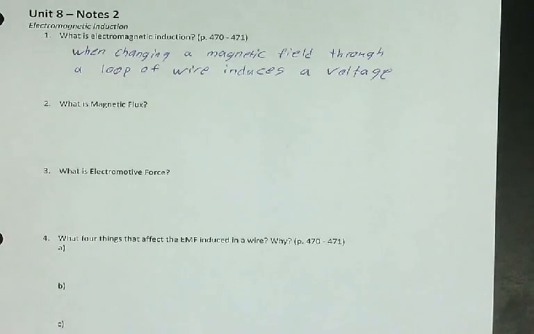So when you change a magnetic field through a loop of wire, it induces a voltage. That's called electromagnetic induction. And electromagnetic induction is something that happens all the time.